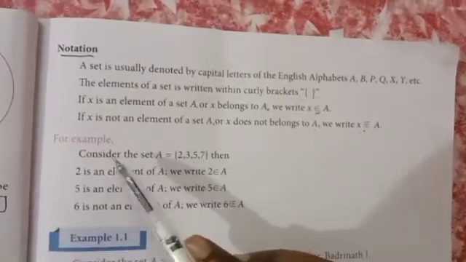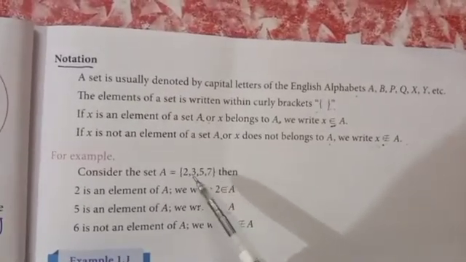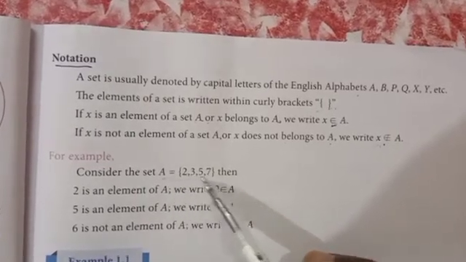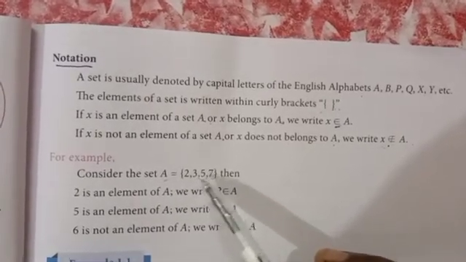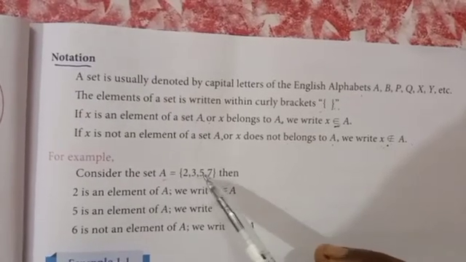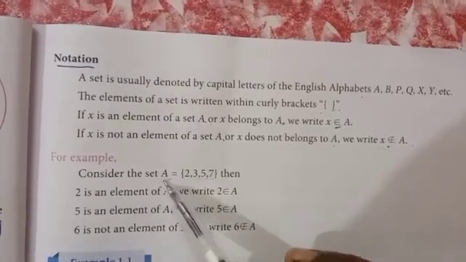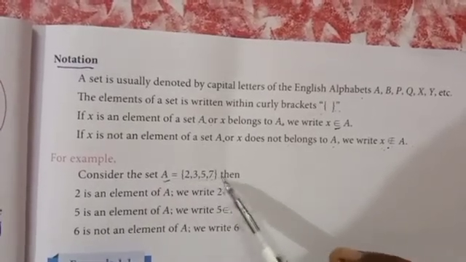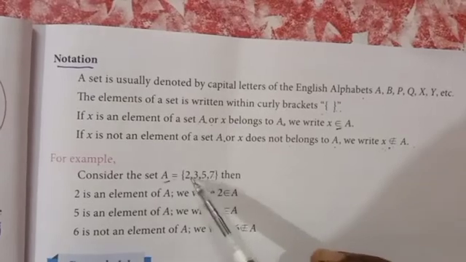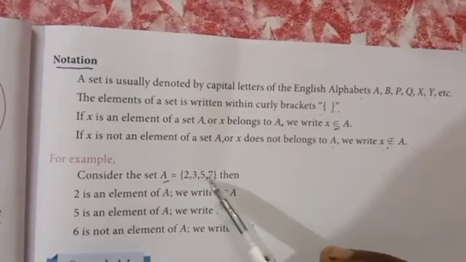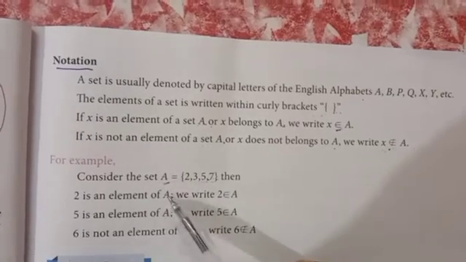So see some examples. Consider the set A equal to the set of all 2, 3, 5, 7. It is a set. These are called elements. Each one is called an element. How many elements are here? 1, 2, 3, 4. A is the set name. It is a curly bracket. Inside the set we wrote some numerals. These are called elements.